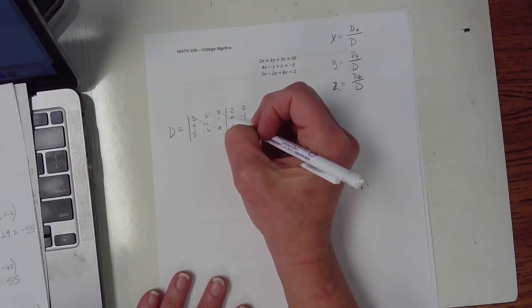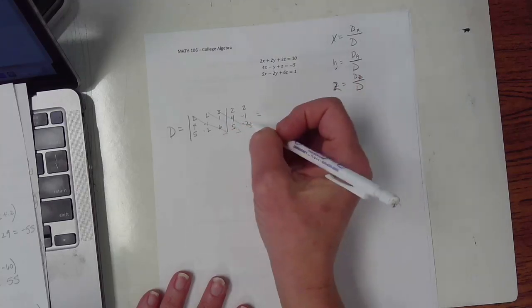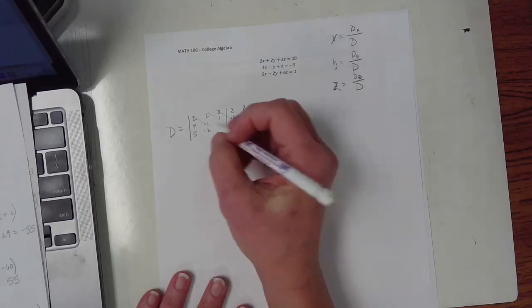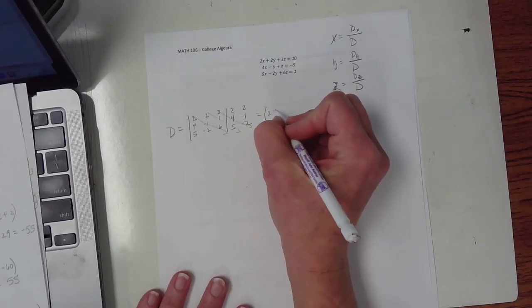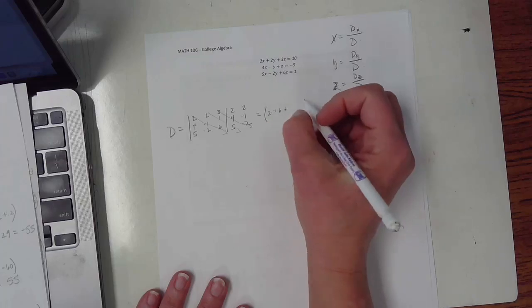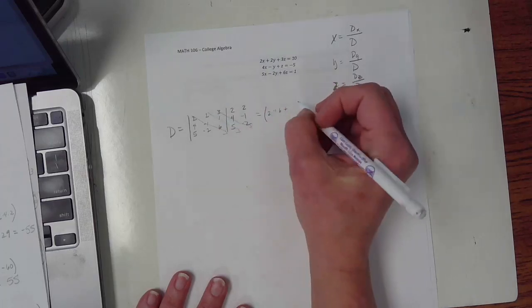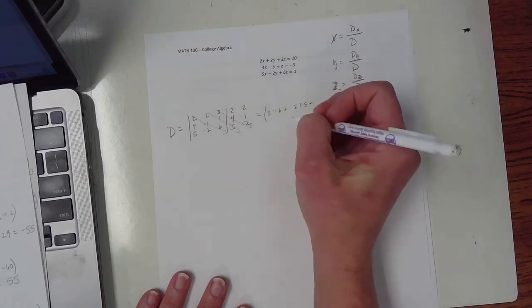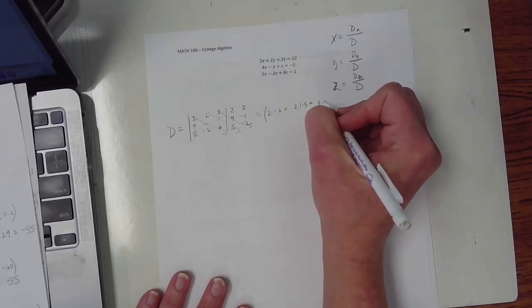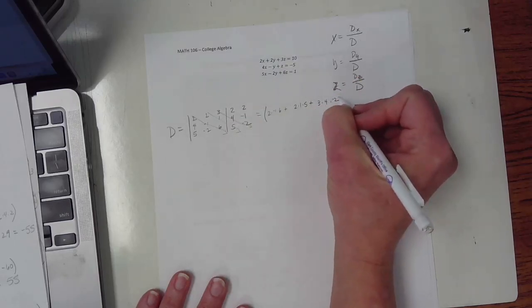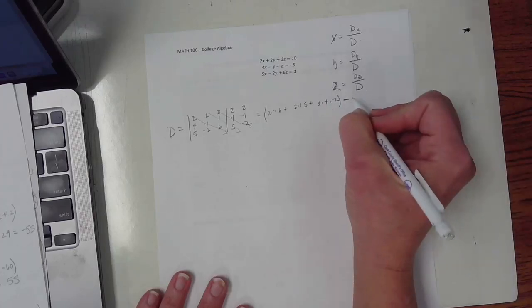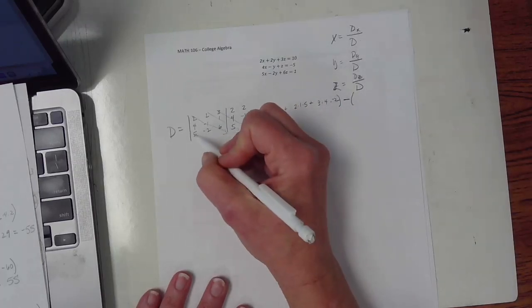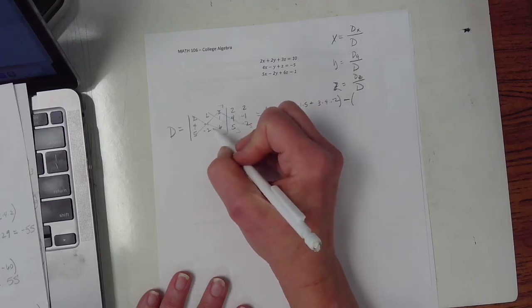I'll have these 3 terms to multiply together: 2 times negative 1 times 6, plus 2 times 1 times 5, plus 3 times 4 times negative 2. Then we subtract the sum of the products going upward diagonally.